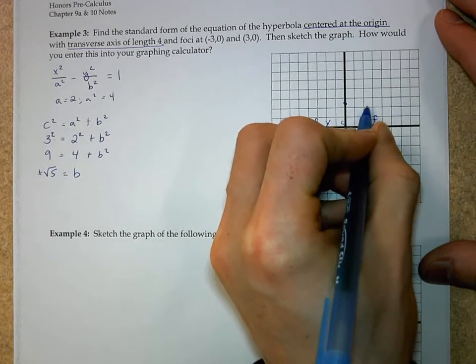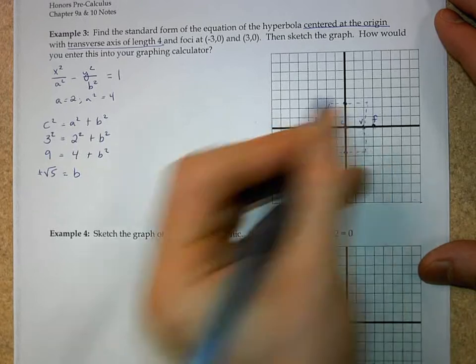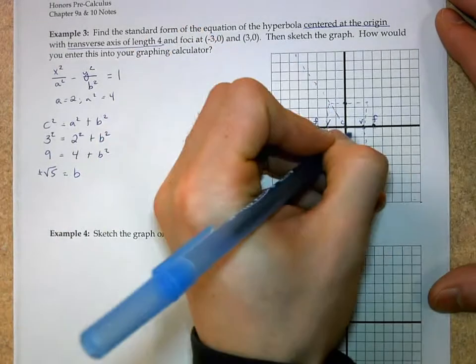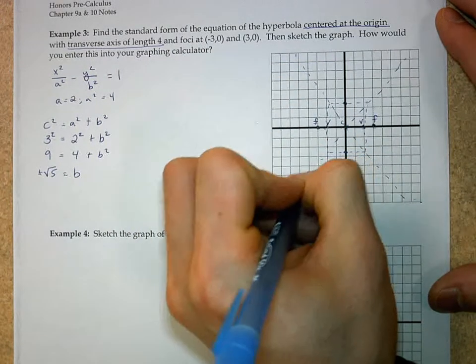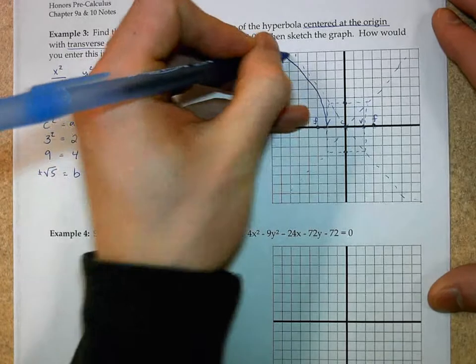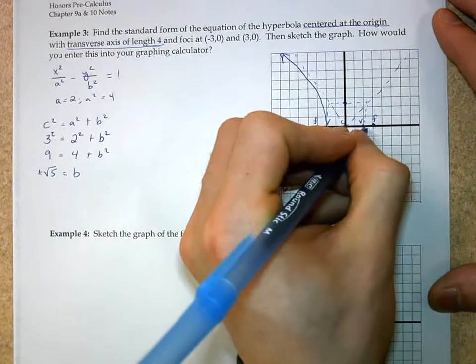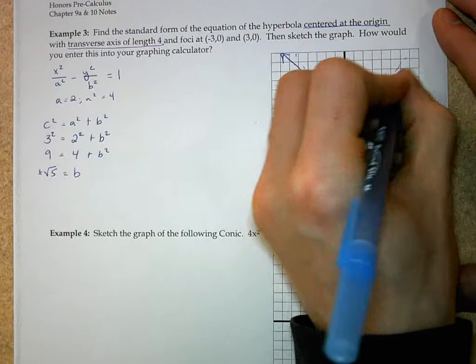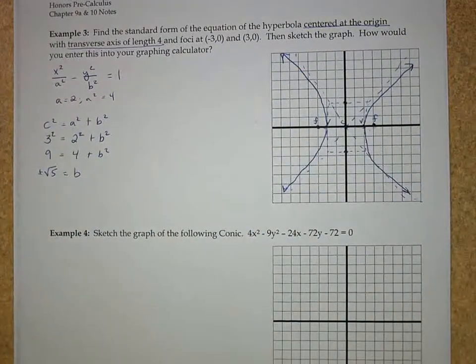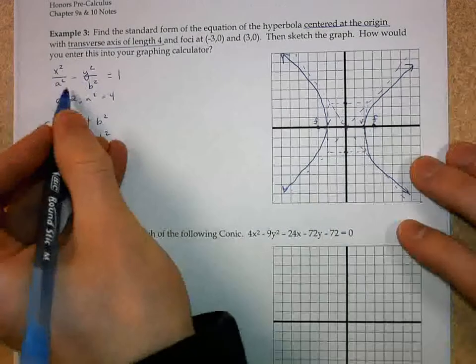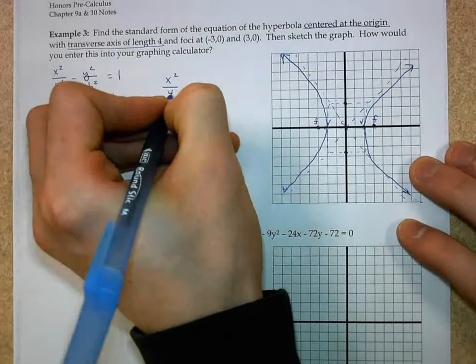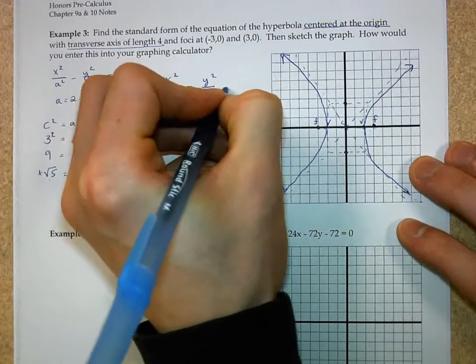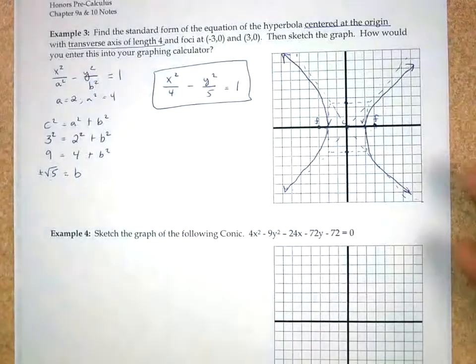So we'll draw our box in going through the vertices and our co-vertices. We know my asymptotes go through the diagonals of the box, and the vertices are the endpoints for my hyperbolas. So what's the equation going to be? Well, if I know a squared is 4, and then b squared is going to be 5, the equation is x squared over 4 minus y squared over 5 is equal to 1.